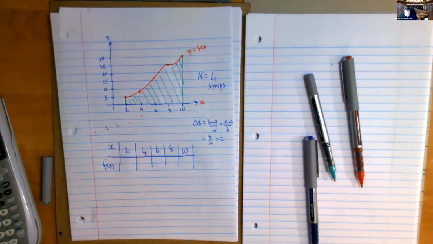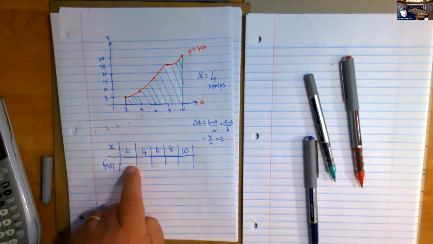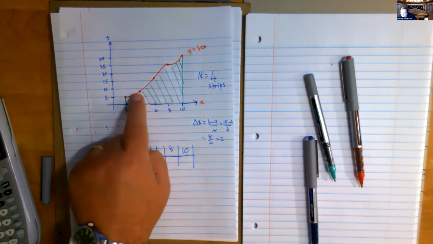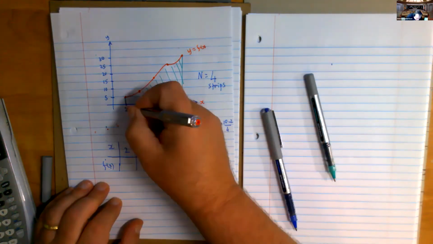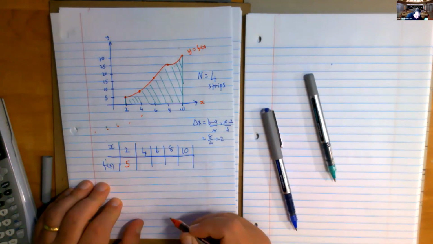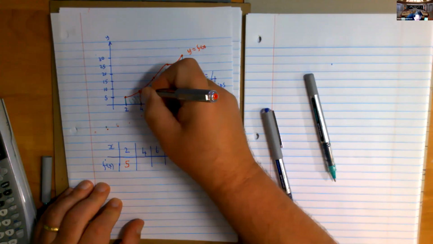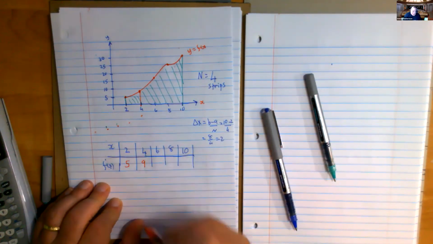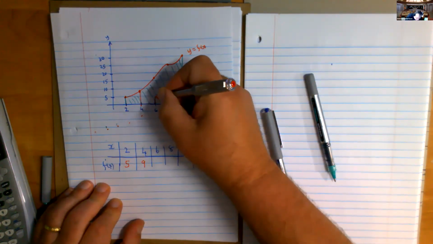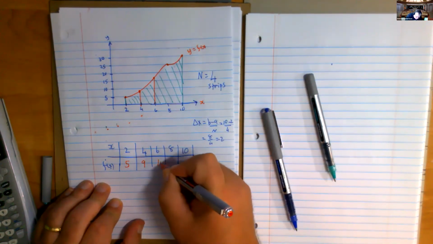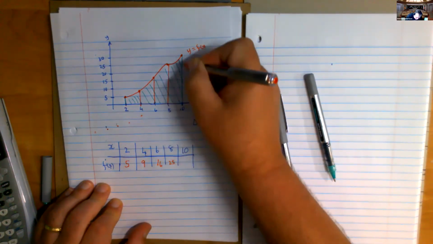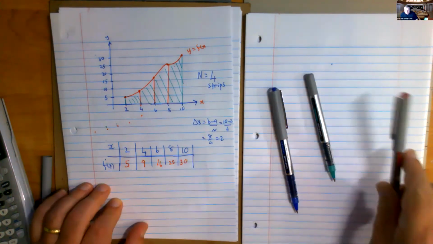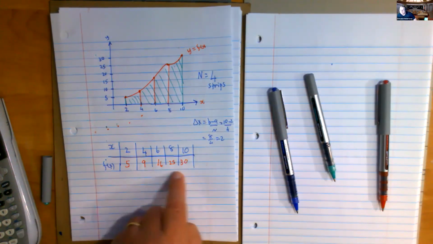Now the tricky part. I'm going to have to figure out what these numbers are myself. I'm going to have to go here and do a guesstimate of what values it is. And I'll try and be as accurate as I can, but it's not going to be easy. I'm pretty sure that that's 5. At x equals 4, it's maybe 8 or 9. I'm going to call it 9. At x equals 6, it's about 16. At x equals 8, I'm pretty sure it's 25. And at x equals 10, I'm pretty sure it's 30. Are you comfortable where I got these guesstimates of the values?